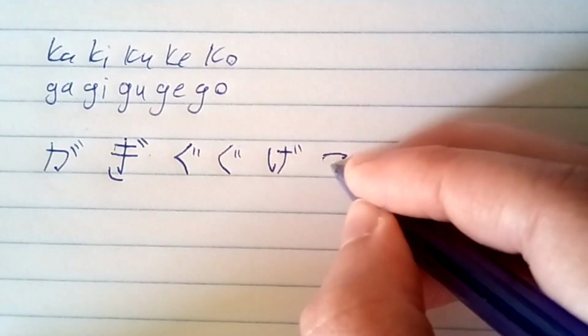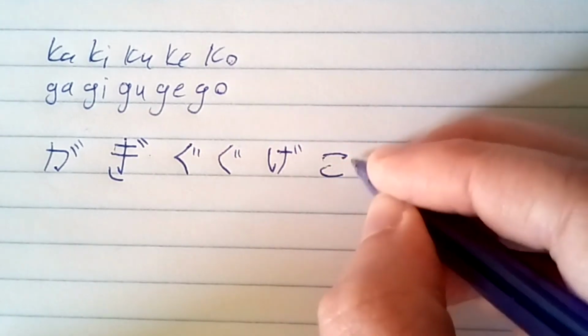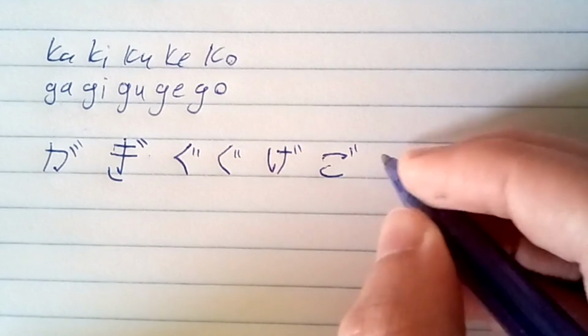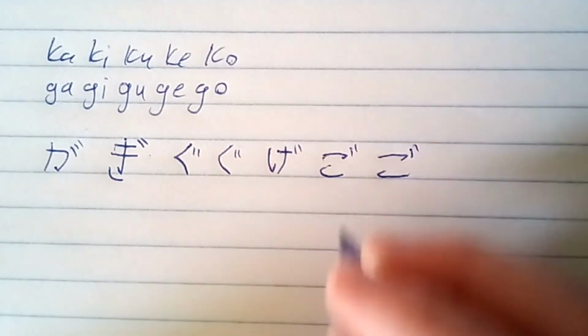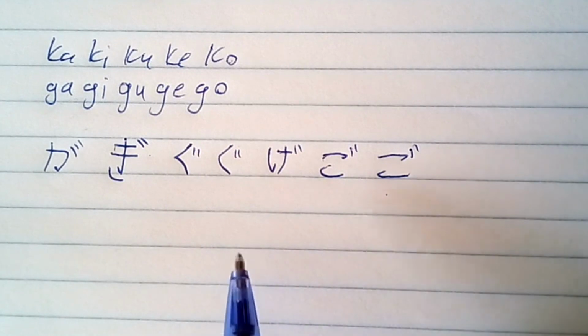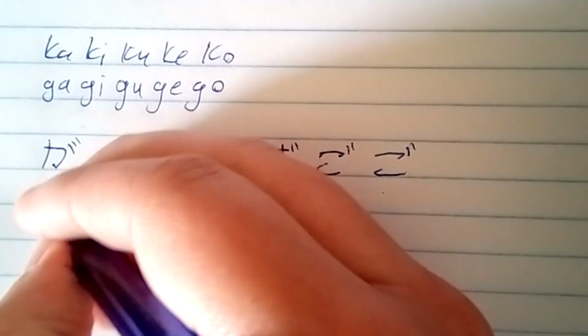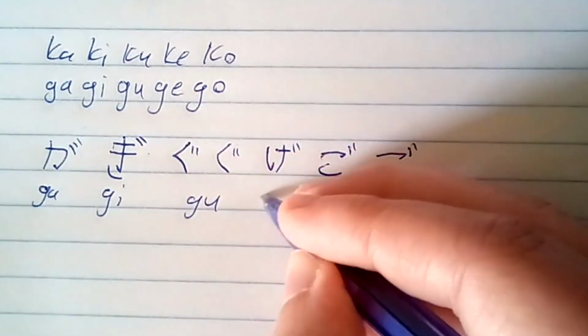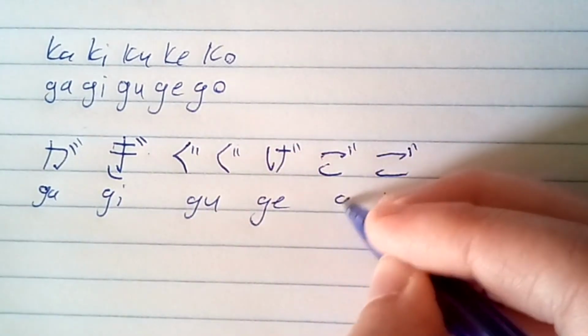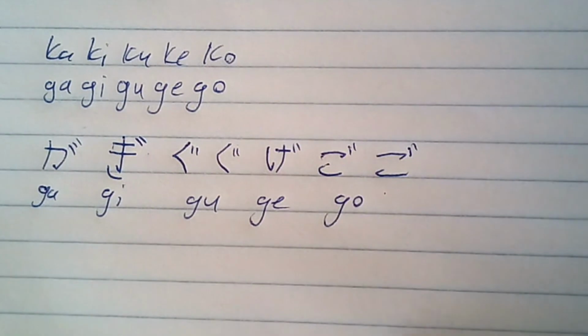So if you want to draw a little bit of a circle, you can do that. Or if you like your straightish lines, but I don't know how correct that is, then you can do that. So that's ga, gi, gu, ge, go.